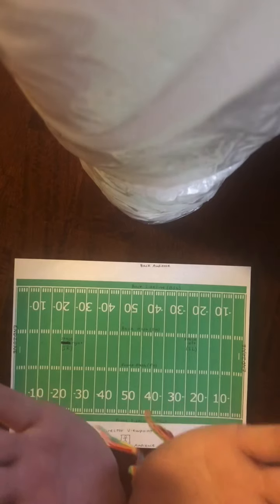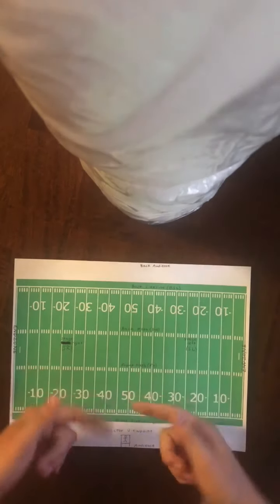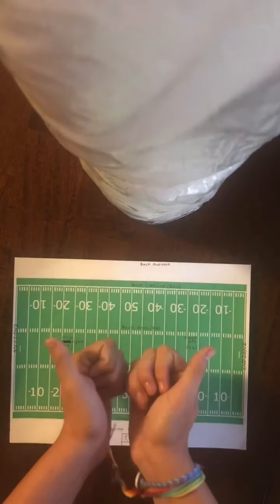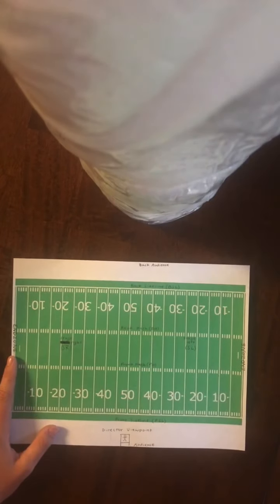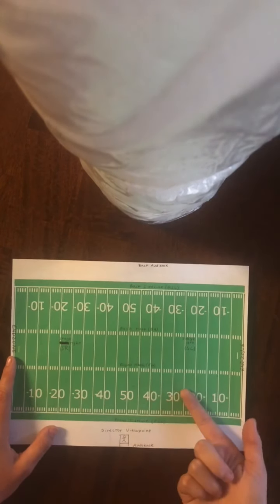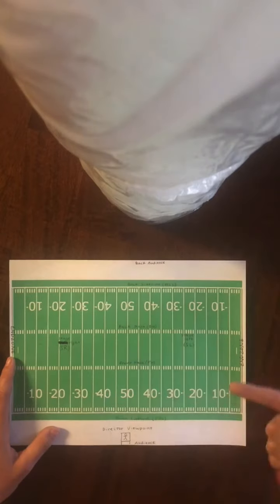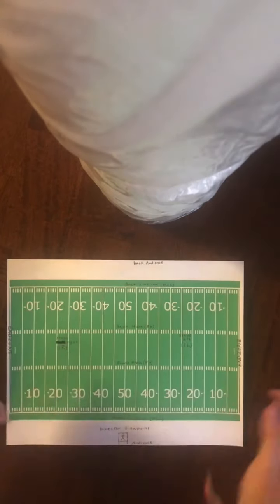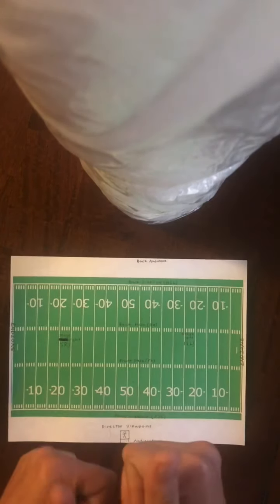We're going inside to the 50, so think of it like a book. If this is our 50, we're going inside the crack of the 50. And then if we're going outside the yard line, we're going this way, towards the end zones. So if we say inside the 30, or whatever yard line, we're going towards the 50 on each side. If we say outside a yard line, we're going away from the center 50.